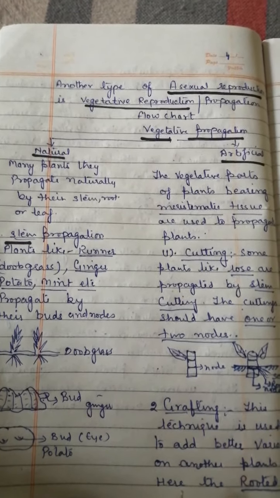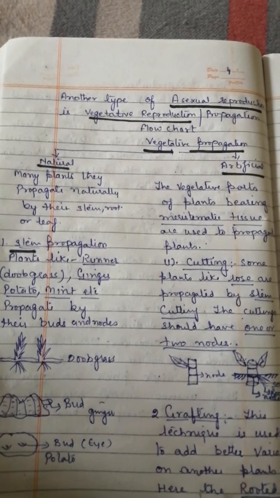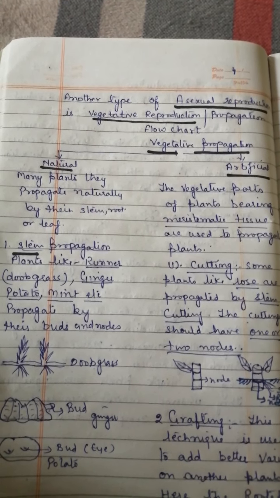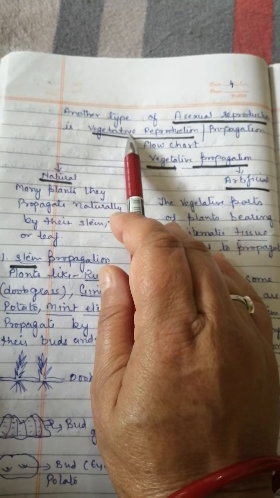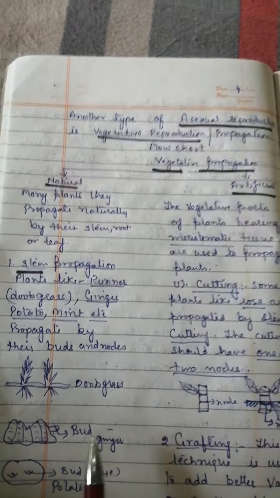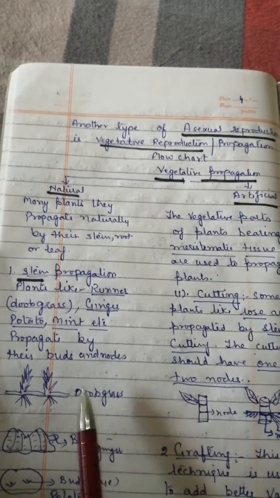Hello students. So continuing with the previous lecture about asexual reproduction, we'll be dealing with another type of asexual reproduction which is known as vegetative propagation or vegetative reproduction. I'll be dealing with this topic in the form of a flow chart.